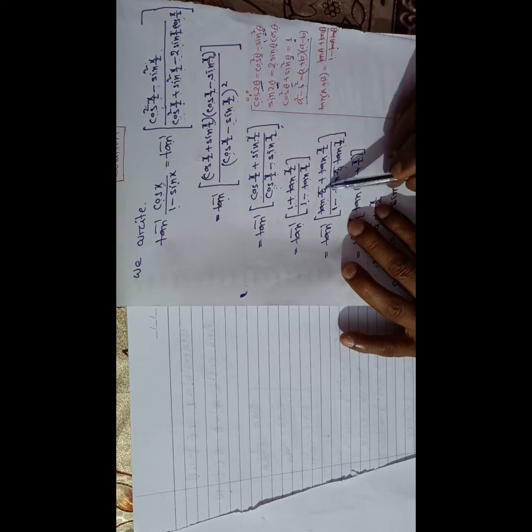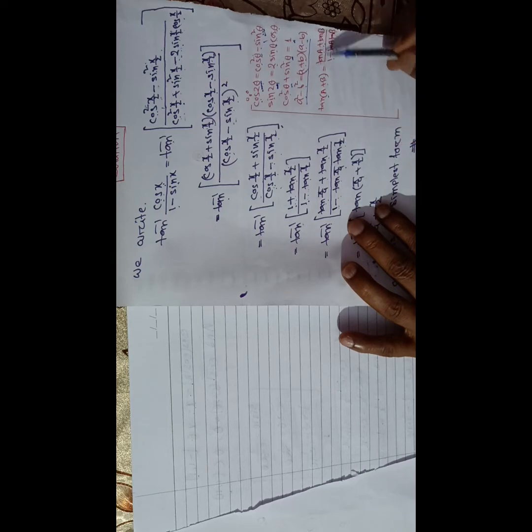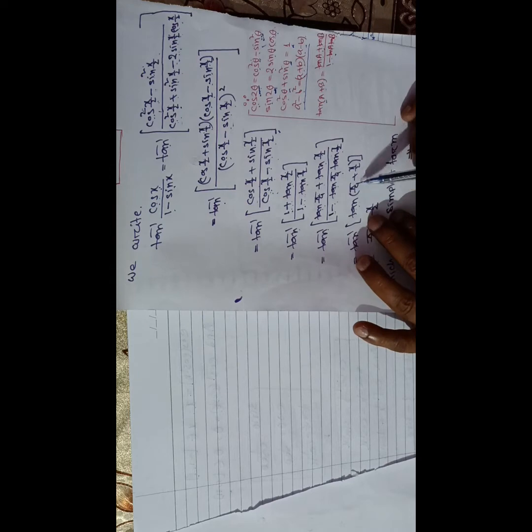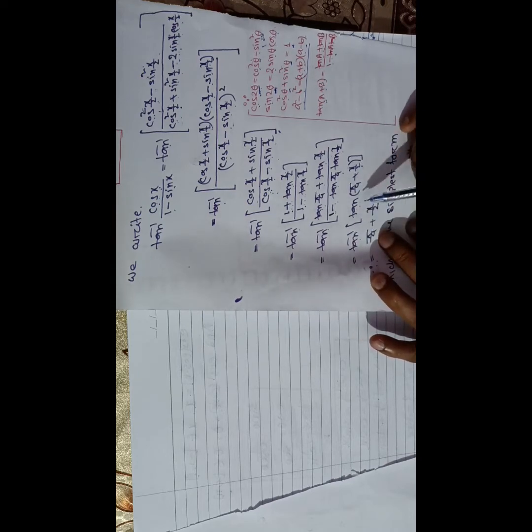Like this, tan a plus tan b divided by 1 minus tan a tan b. So we can write this equal to this. So here we have to write tan(a plus b), that is tan(pi by 4 plus x by 2). Then we get tan inverse tan(pi by 4 plus x by 2).